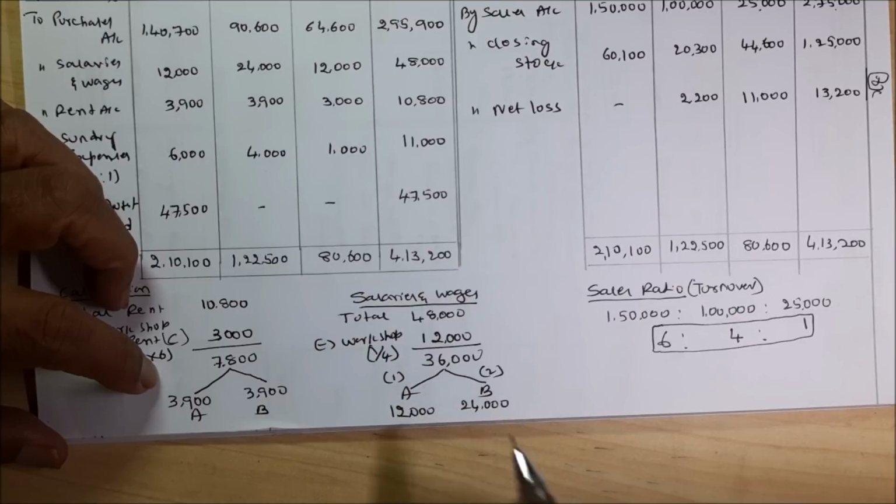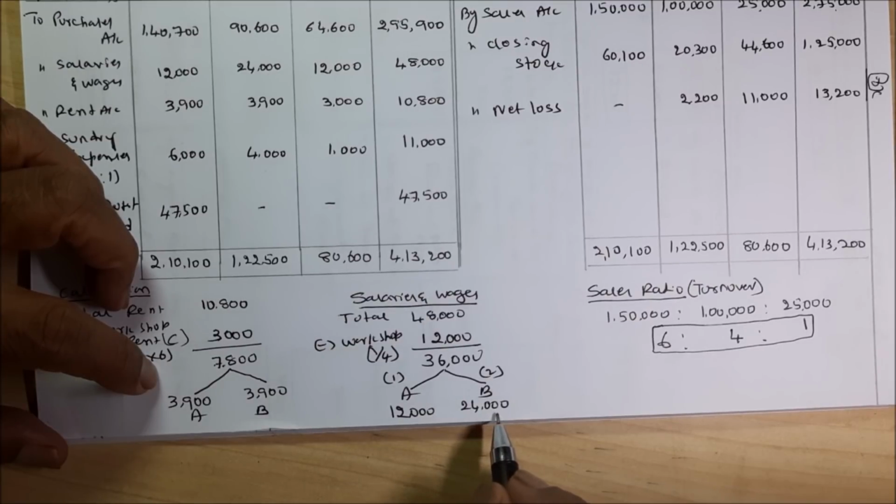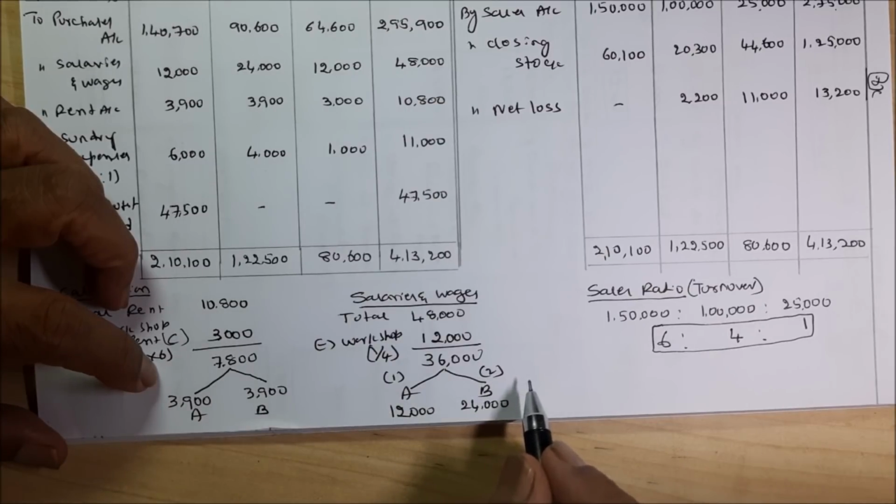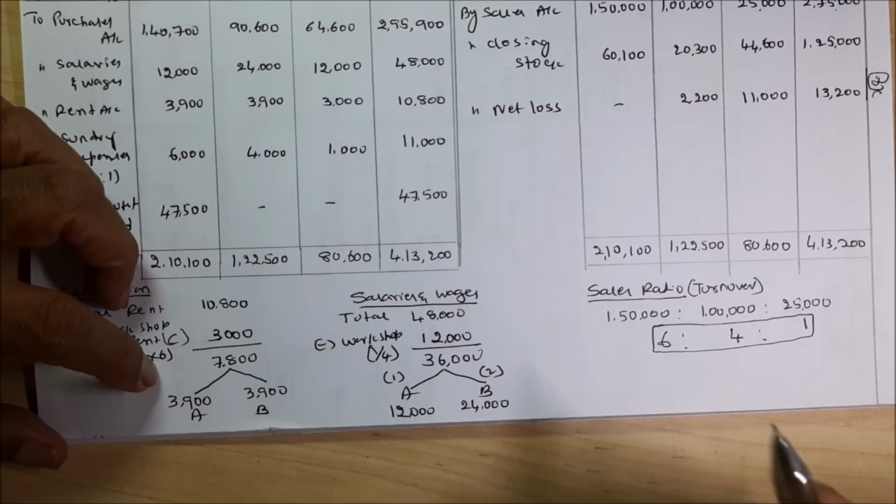So I will make a correction. Sorry, but you also take it as 1:2. That is 12,000 and 24,000. That means you can work out the problem twice. You can take 1:2. Then after repeating the problem, you can take 1:4. Then also you will get the same thing.